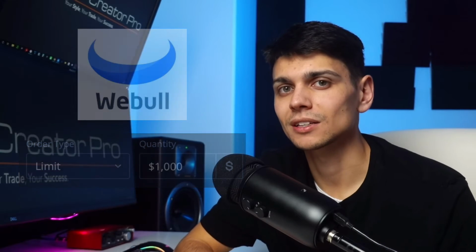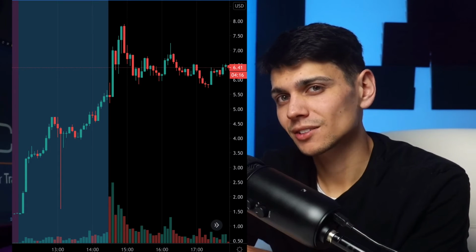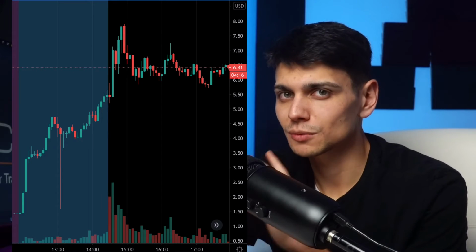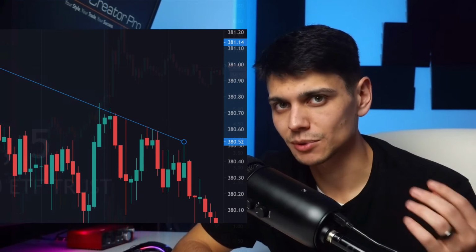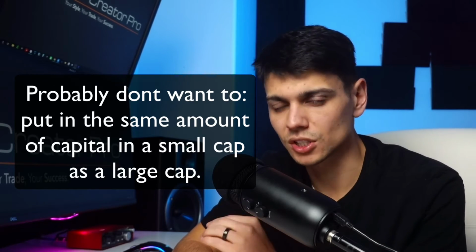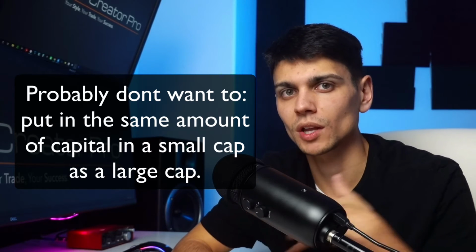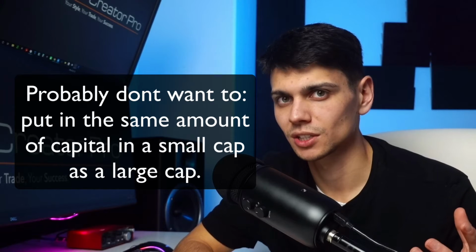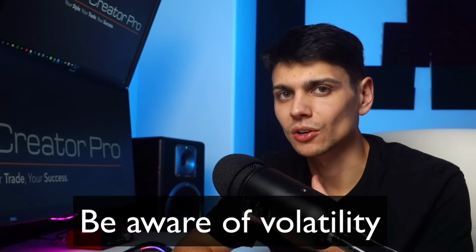This can be an awesome way to manage your position size and how much buying power you have in your account. But a fair warning here is that you will probably have to be changing up your position sizing because smaller cap stocks can move so much further and so much more percentage-wise than a large cap stock will. So you probably don't want to put in the same amount of capital in a smaller stock that is very volatile compared to a large cap stock that isn't moving as much. Just be careful and be aware of the volatility when position sizing based off of a dollar amount. Maybe you can use it in conjunction with the ATR.